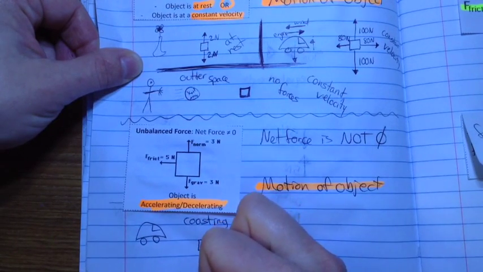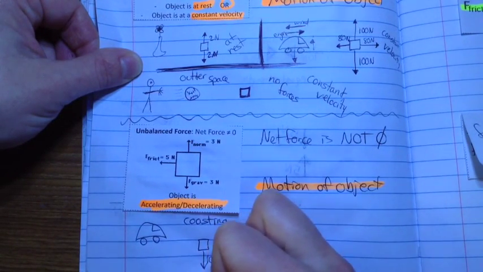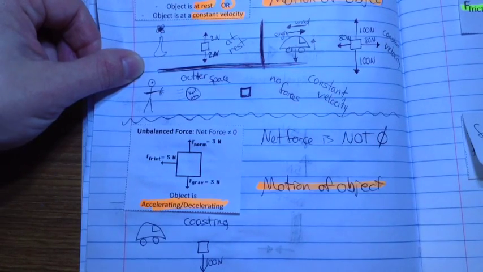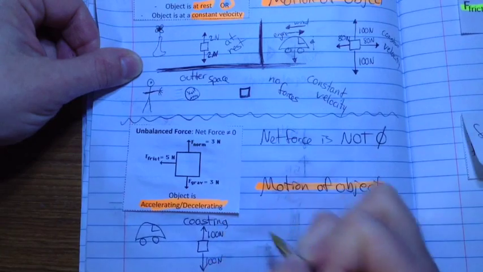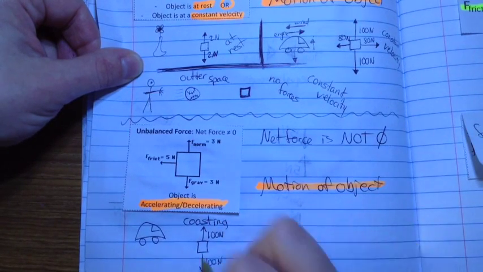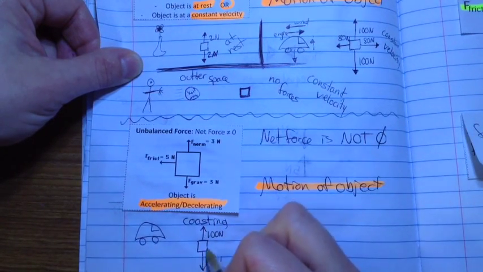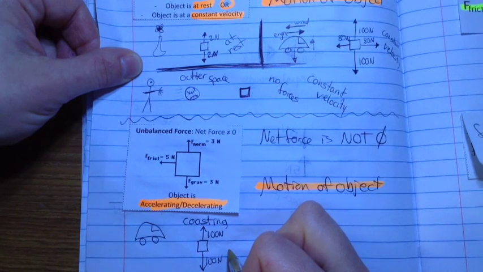Well, we still have the 100 newtons of weight going down. We still have 100 newtons of normal force. Do we have an applied force from the engine? No. I've taken my foot off the gas. The engine isn't pushing the car forward anymore.